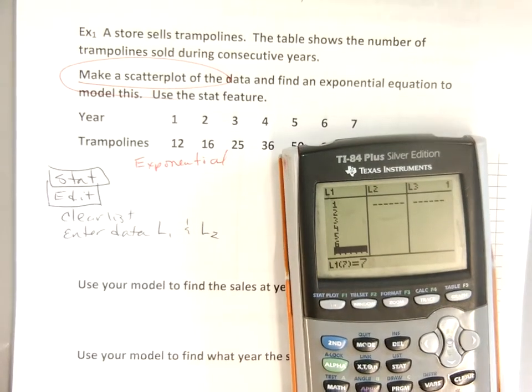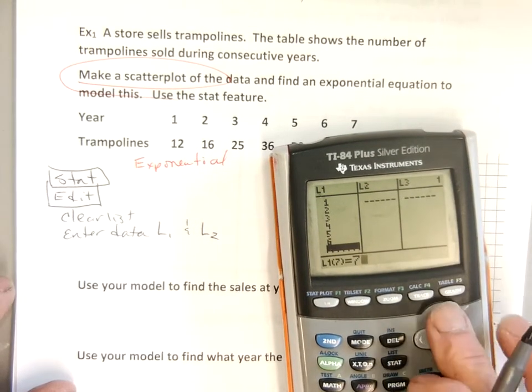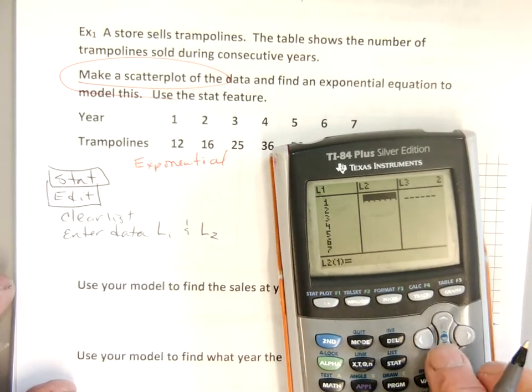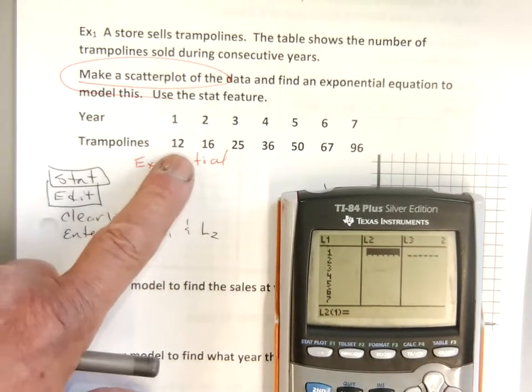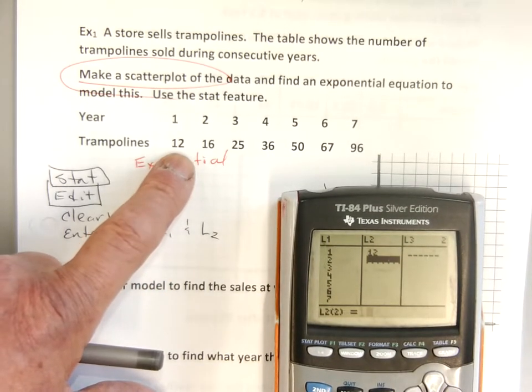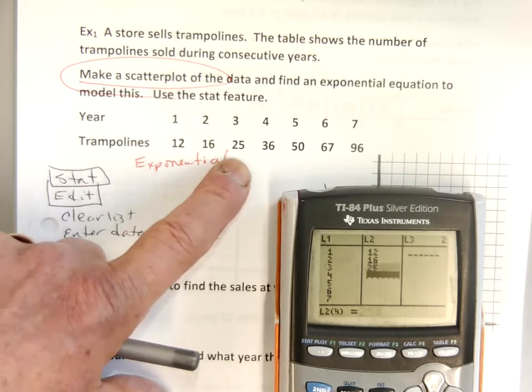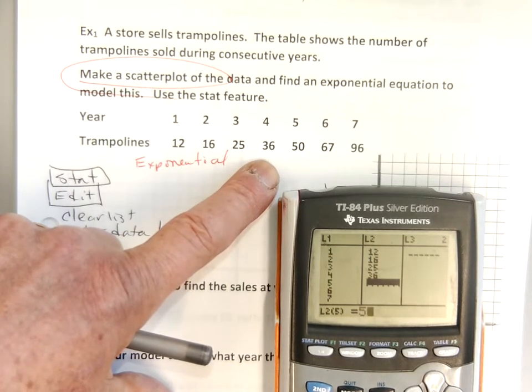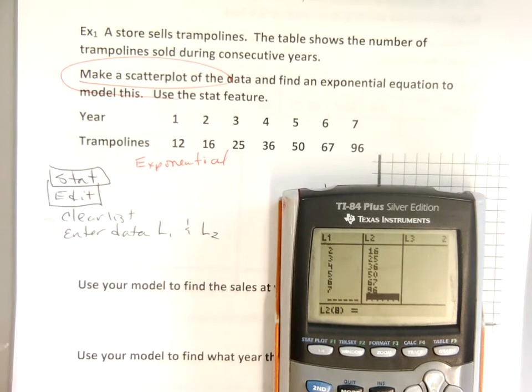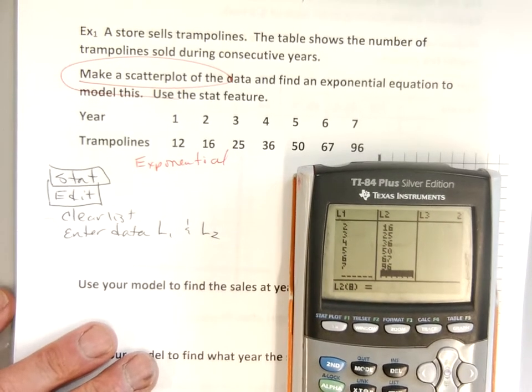Okay. List 2, then I'm going to put in my 12, 16, 25, 36, 50, 67, and 96. Okay, there you go. Everybody got it?